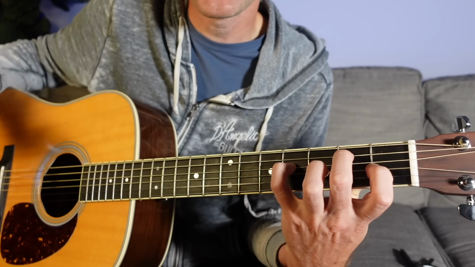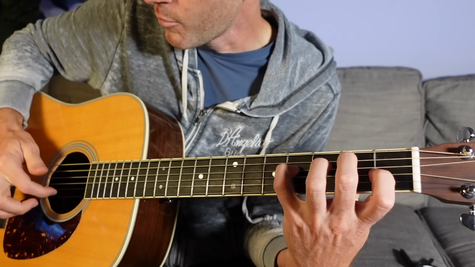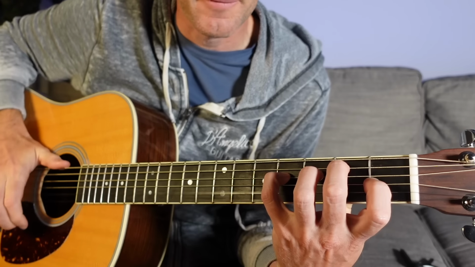Now my root note is 2 on the A string, which is a B, right? So again, this is a different kind of voicing for a B major. We got an open B string right there. Sounds great. We got a G sharp in there too. Oh my gosh, we're having such a blast playing guitar.